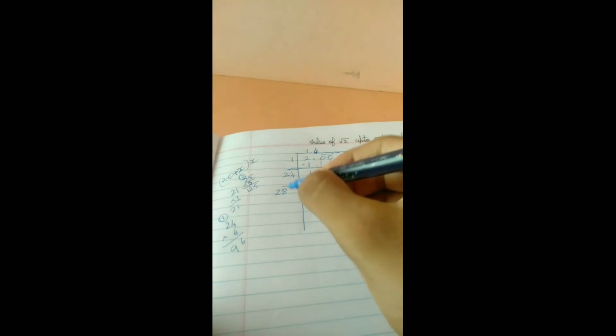Now we kept the point over here because we are finding the numbers after the point. So now 400. We add 1 plus 1, we get 2. Now 24 plus 4 is 28, and we should find some number over here, like last time.